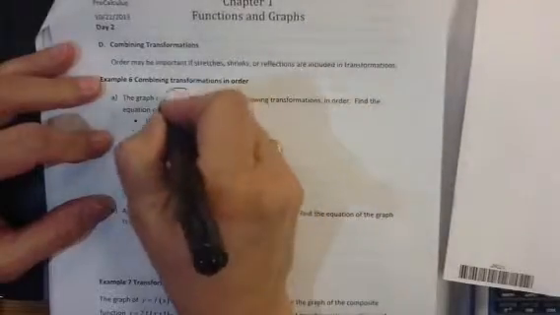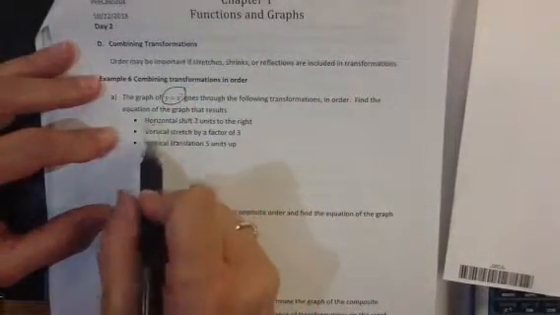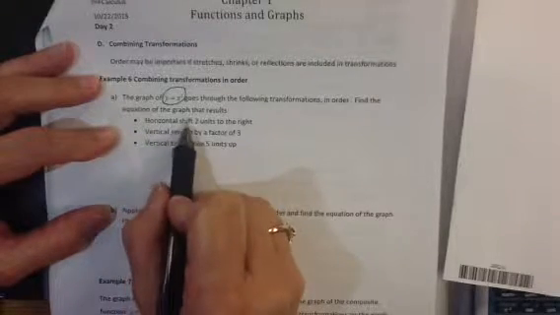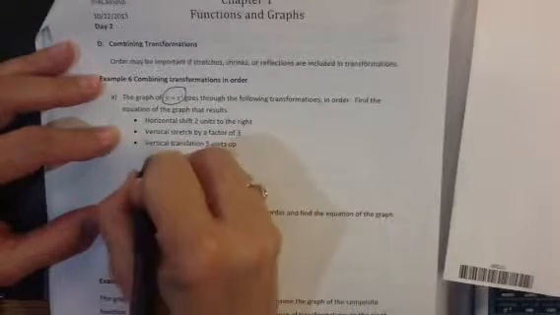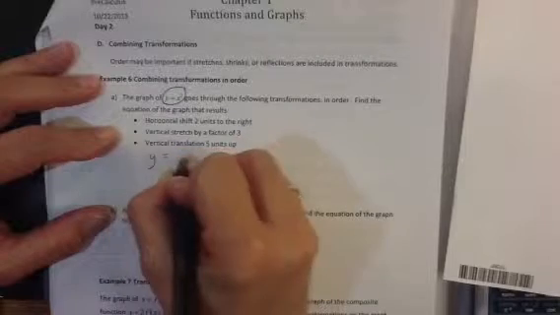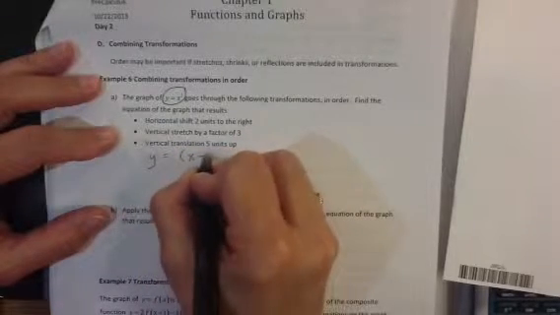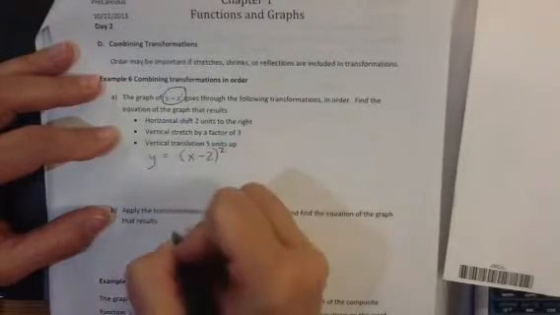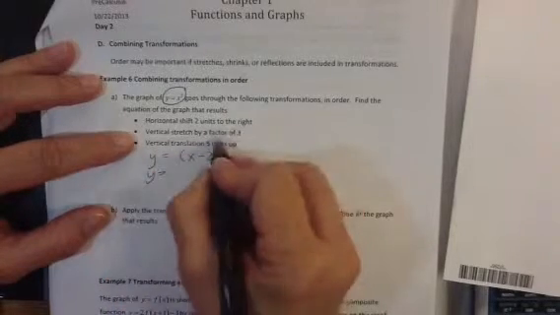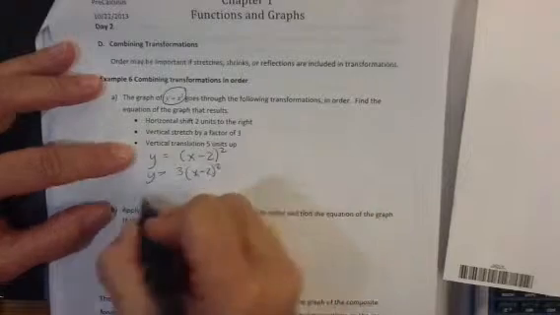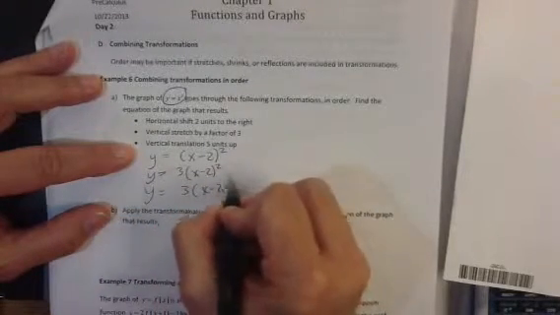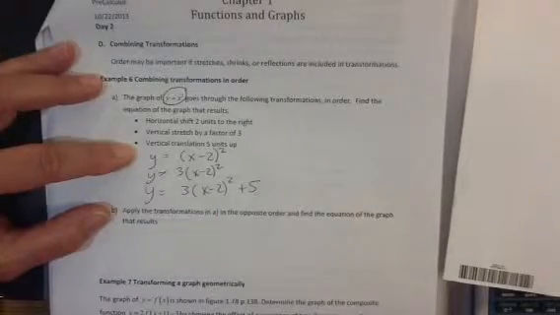So let's see, here's my basic. And we're going to go through these transformations in order, and we're going to find the equation. A horizontal shift of 2 units to the right. So I take this, and I'm going to shift 2 units to the right, and then square it. Then I'm going to stretch the whole thing by 3. And then I'm going to take the same function, and I'm going to move it up by 5.